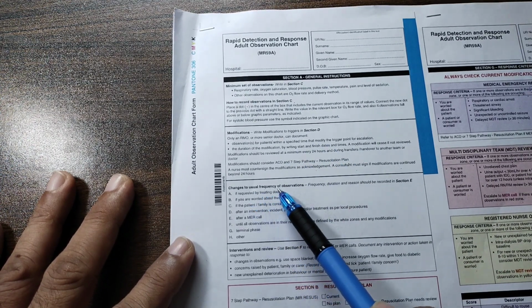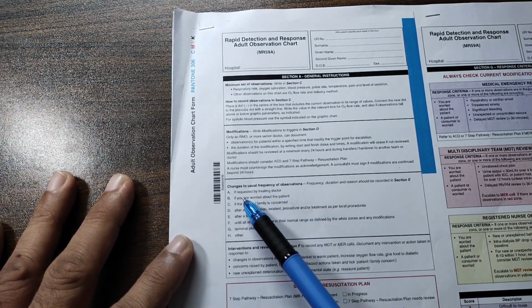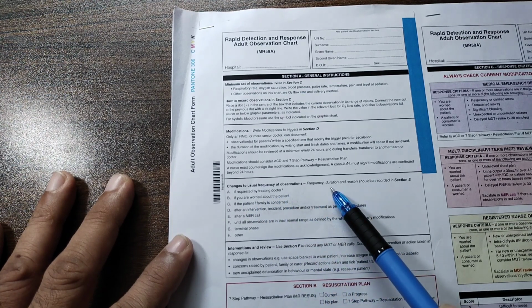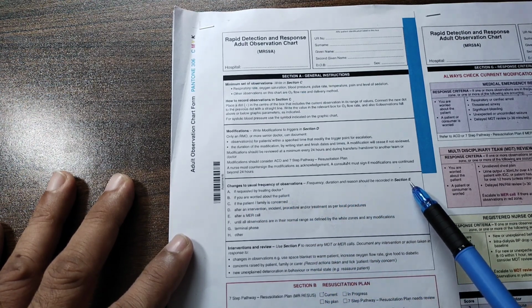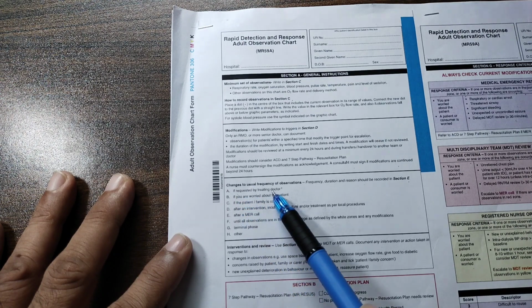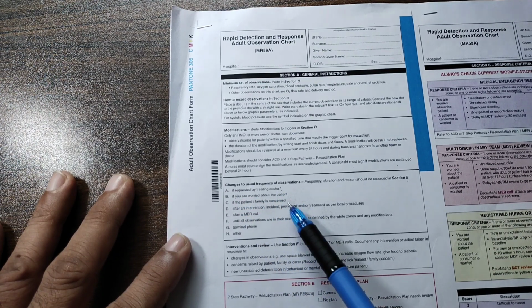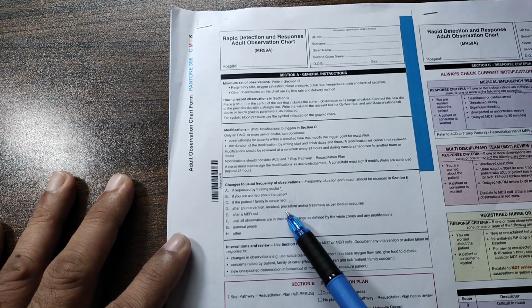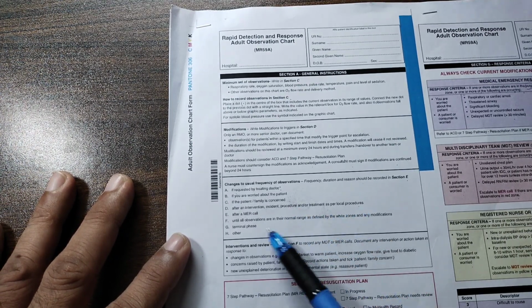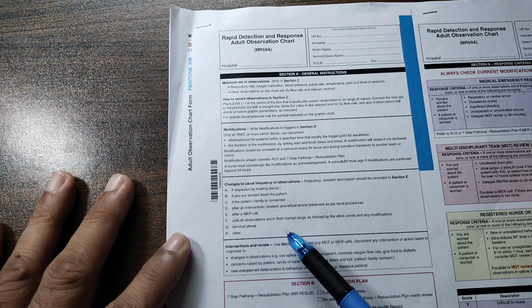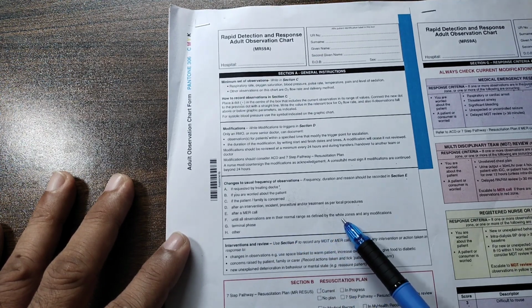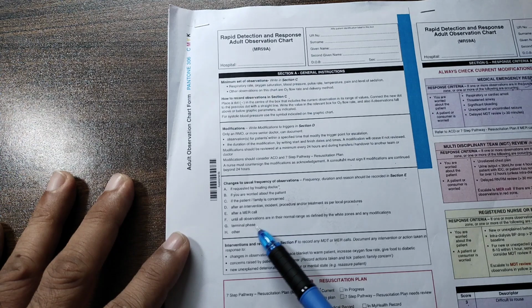Okay. Changes in the usual frequency of observations, for example, if requested by the treating doctor. Frequency, duration, and reason should be recorded in section E. For example, you can code it as treated. Sometimes the doctor wants to change, or the patient or family is concerned. After an intervention, incident, procedure, treatment, local procedures, or MER call, until the observation and the normal range is defined by the zones of modification, terminal phase, and other.